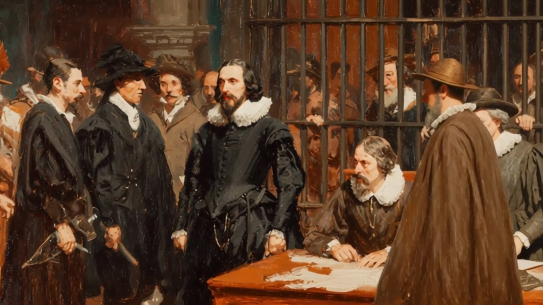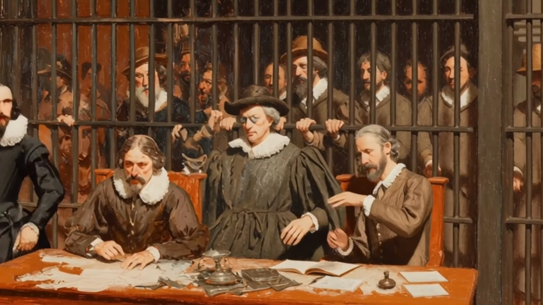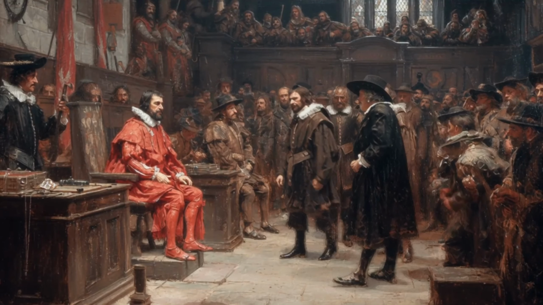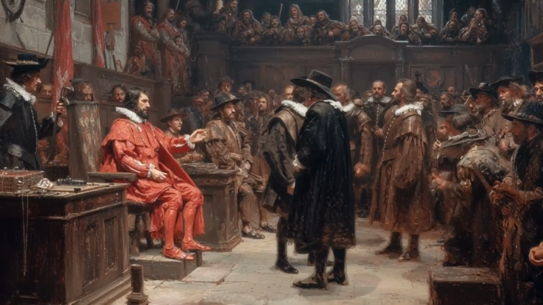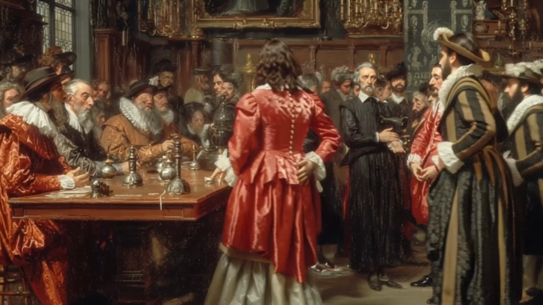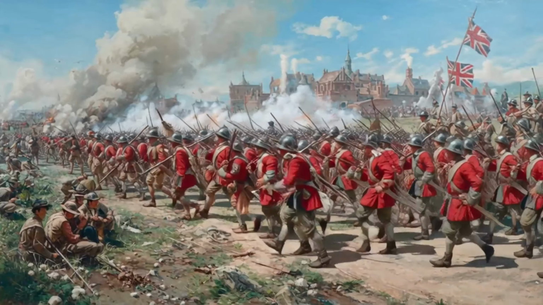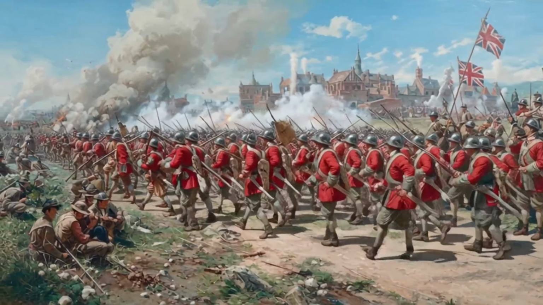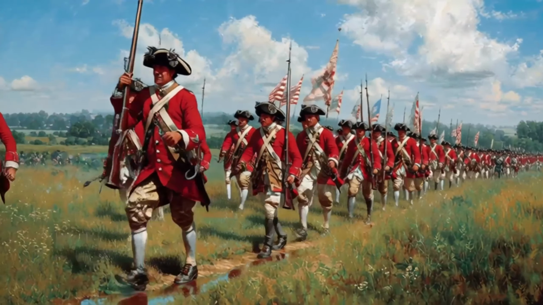Long before George Washington crossed the Delaware, long before the Declaration of Independence declared that governments exist to protect the rights of the people, England was already fighting a war over those very ideas. And at the center of it all stood one man, King Charles I, Charles Stuart, a king with limited power.